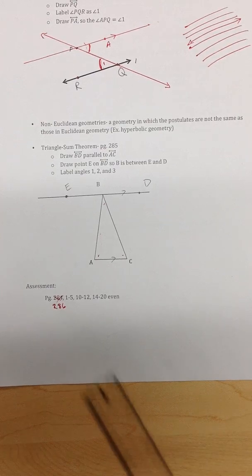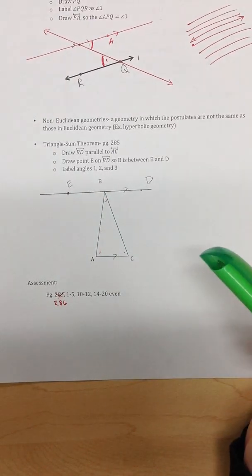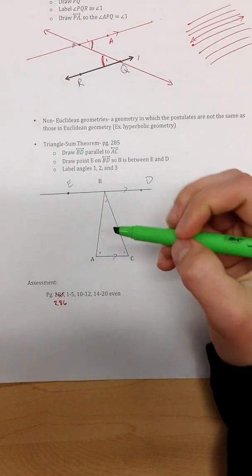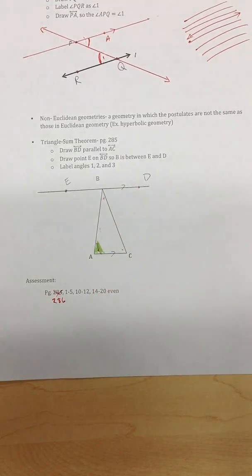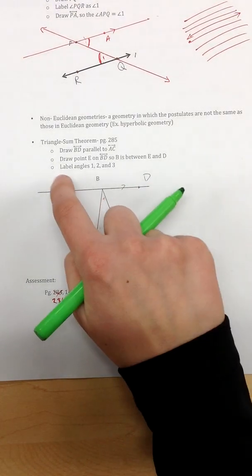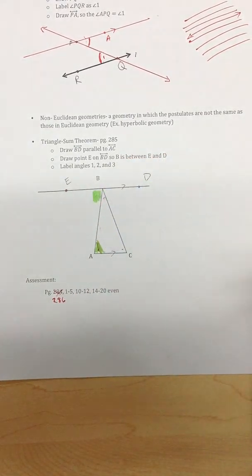So how this works and why this adds to 180 is dealing with our alternate interior angles. If you think about this here, basically we know this one and this one add up to be 180. Well, dealing with alternate interior angles, I know this angle A here would be alternate interior with EBA right there.